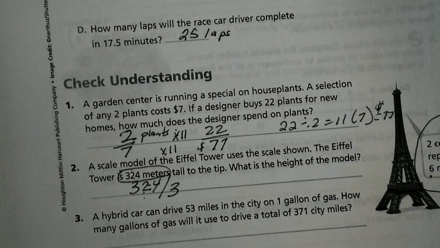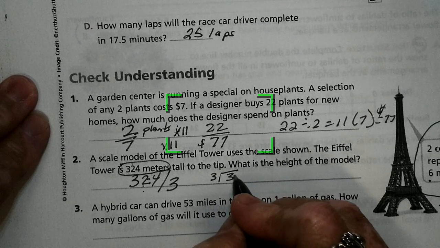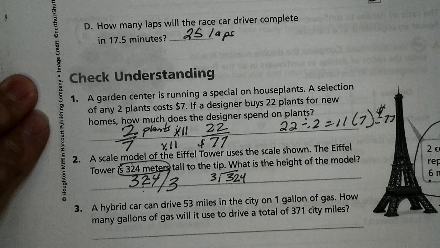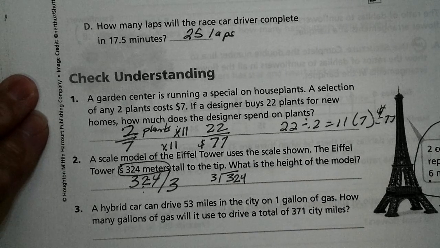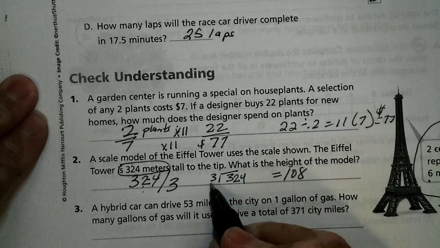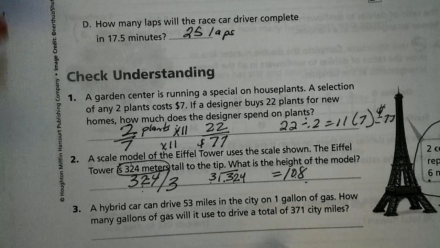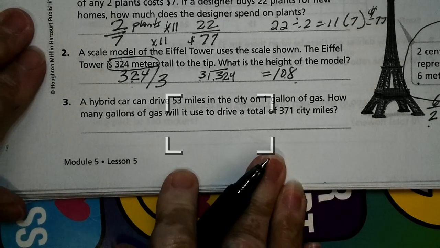Anybody? All you have to do is divide. I'll do number 2. Okay. What'd you get? 108. Okay. Yep, because 3 goes into 3 once. 3 doesn't go into 2, so that's the 0. And then 3 goes into 24 8 times. Yep. All right, go ahead, Aiden, on number 3.